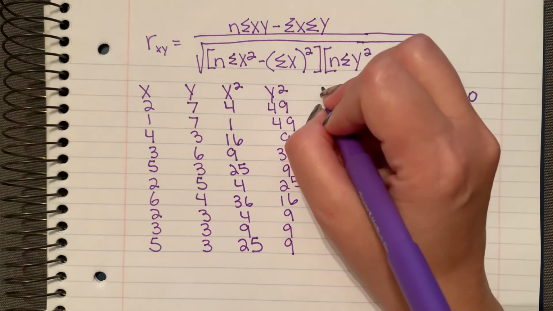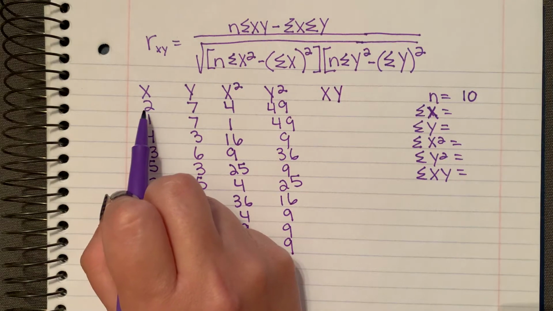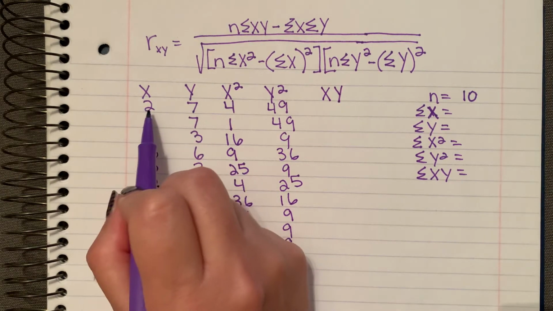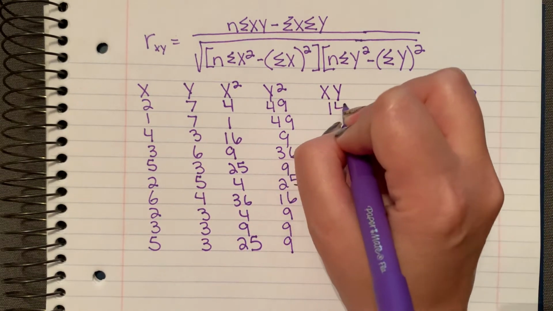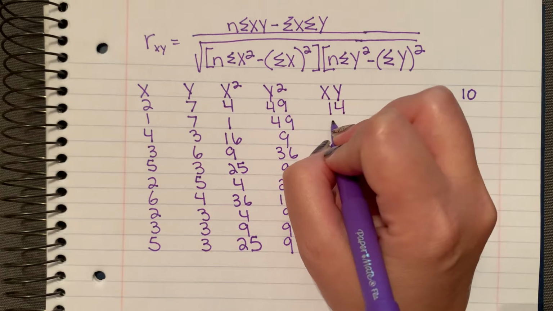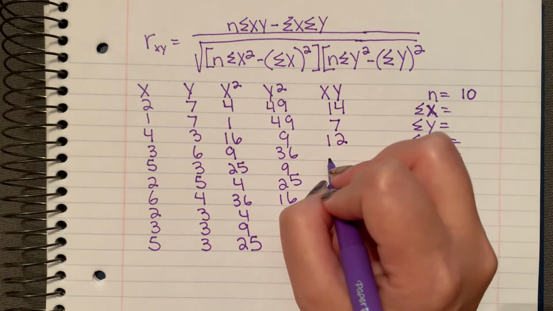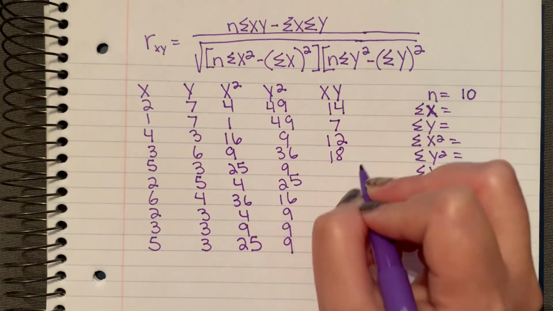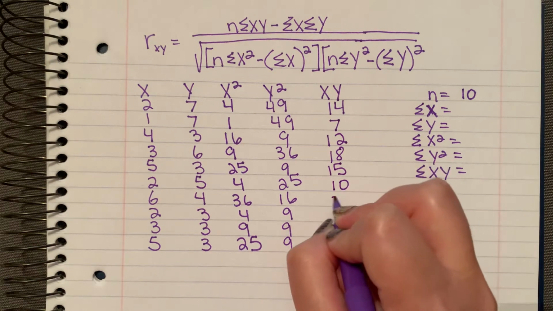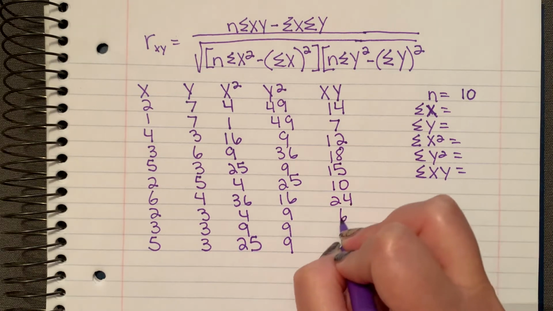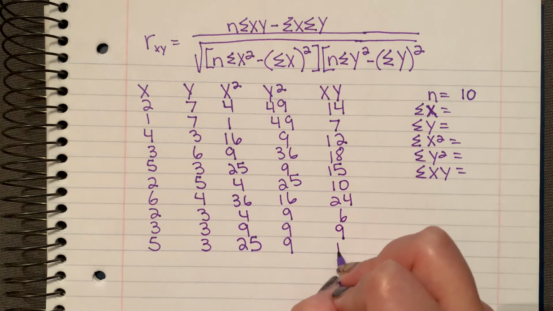And then lastly, we're going to need the sum of x times y. So for this last column, we're going to take each individual x and multiply by y. Each pair is going to get multiplied. So 2 times 7 is 14. 1 times 7 is 7. 4 times 3 is 12. 3 times 6 is 18. 5 times 3 is 15, 10, 4, 6, 9, and 15.